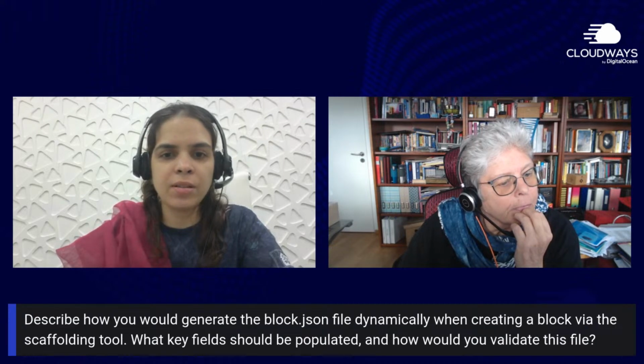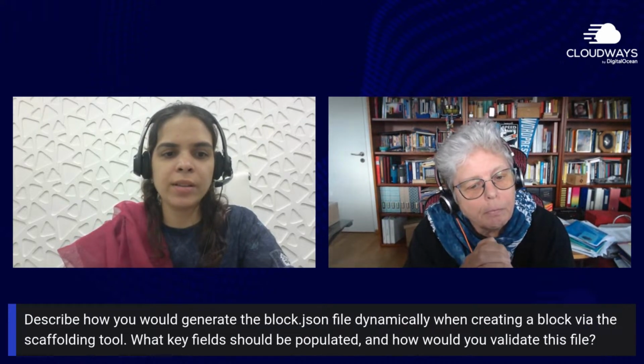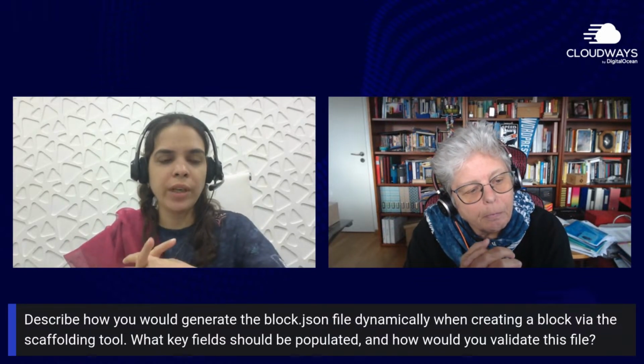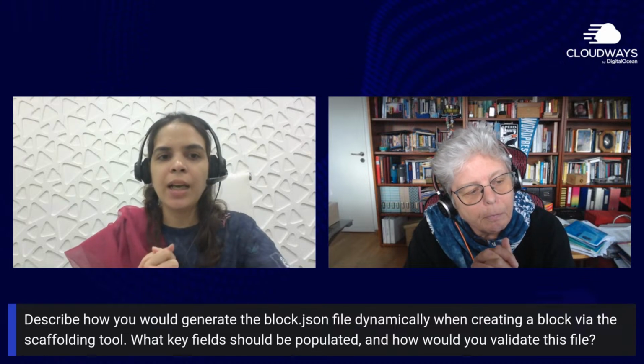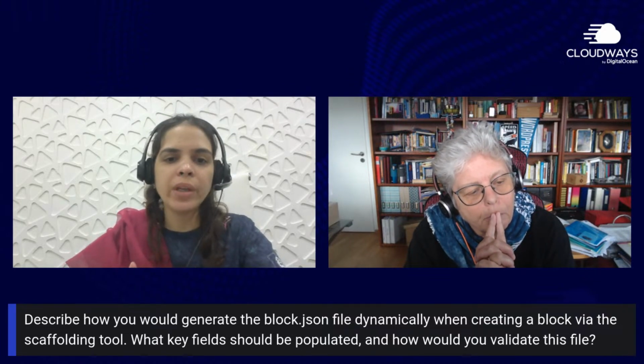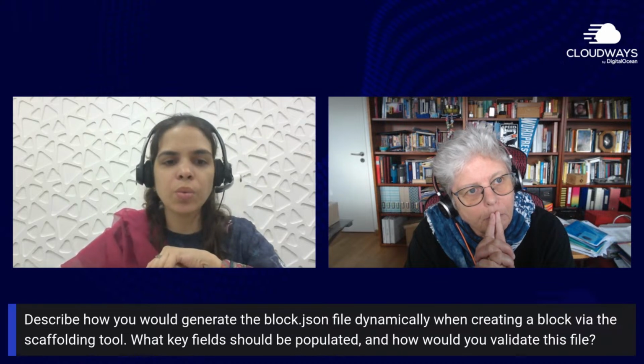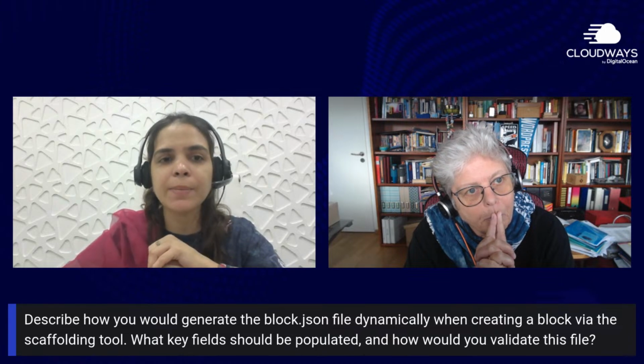What are the questions? Right, I had just a few of the questions. One of the questions is, can you just answer those questions? It sounds like we have a mix of questions, theoretical and technical as well. And the first question is: how would you generate the block JSON dynamically when creating a block via the scaffolding tool? What key fields should be populated and how would you validate this file?